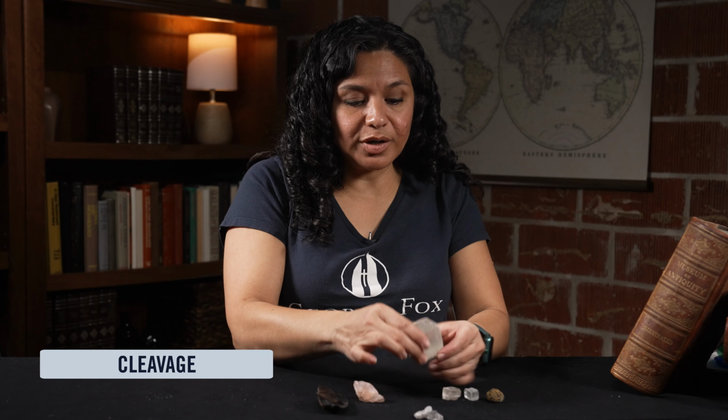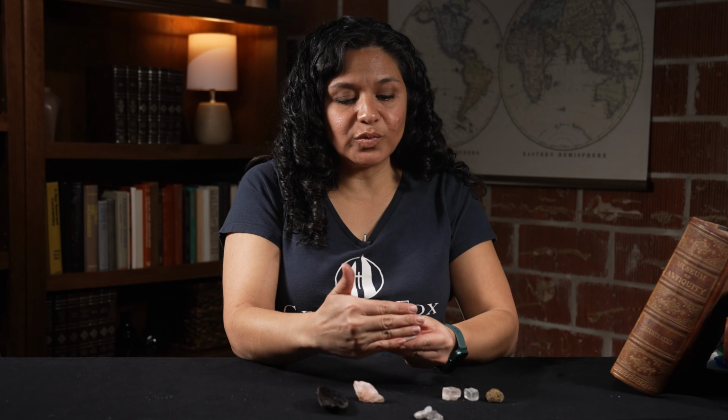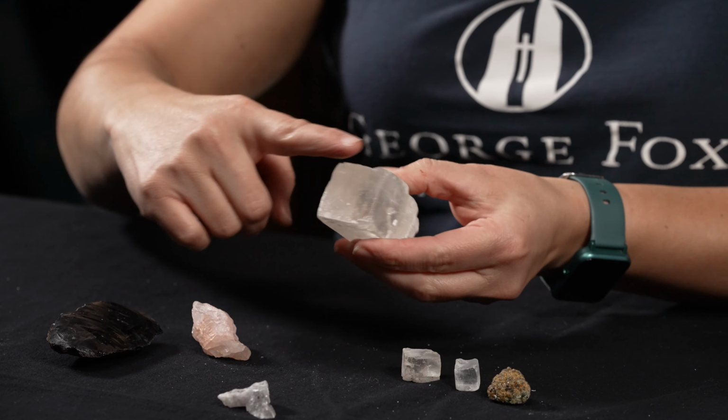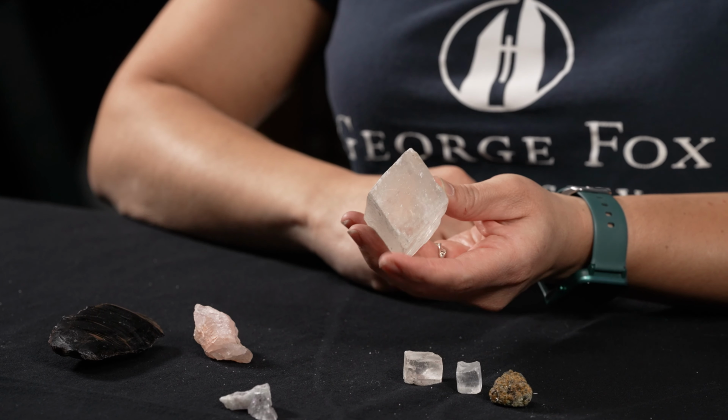Okay, this test is going to be cleavage. Basically, you're looking at how it forms at different angles and which planes. So we're going to just kind of describe it as either perfect cleavage, which means that it cleaves without leaving any rough surfaces. A good example is calcite here. And you can see it forms these nice flat surfaces.